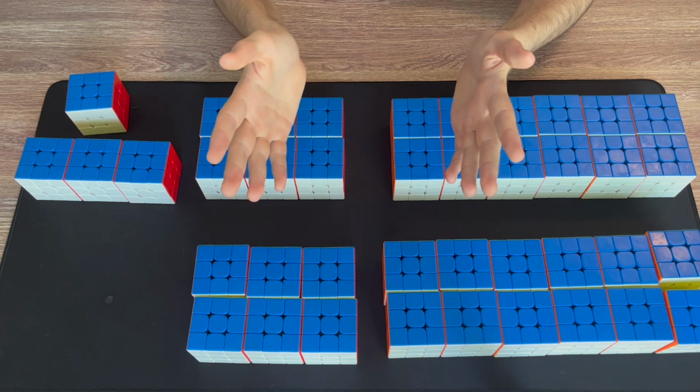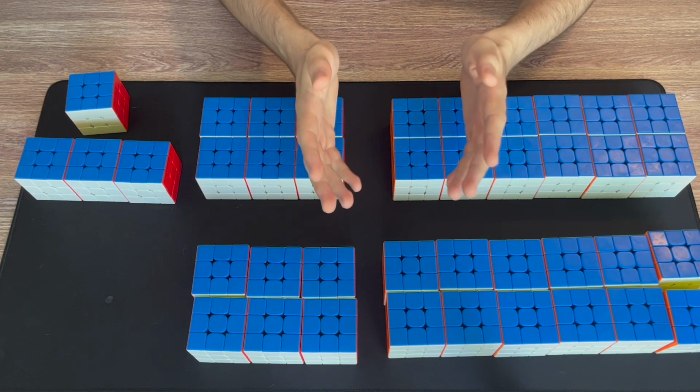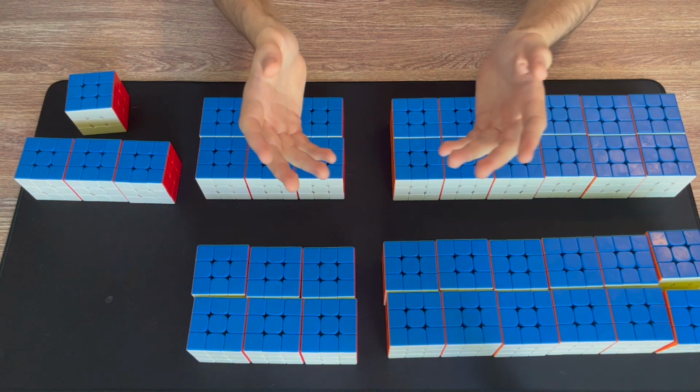Choosing a review system is not an exact process, and there isn't really a best review system that will work for everyone.